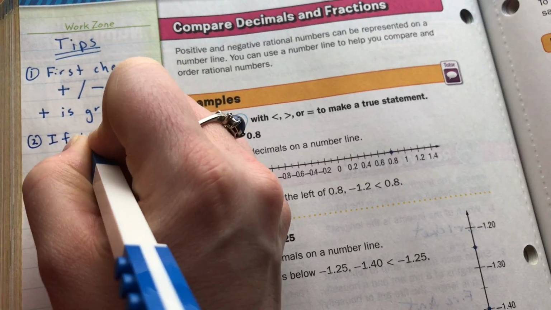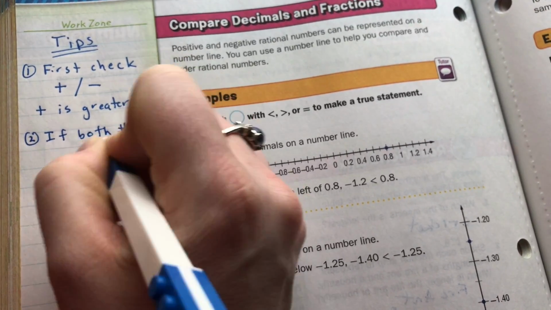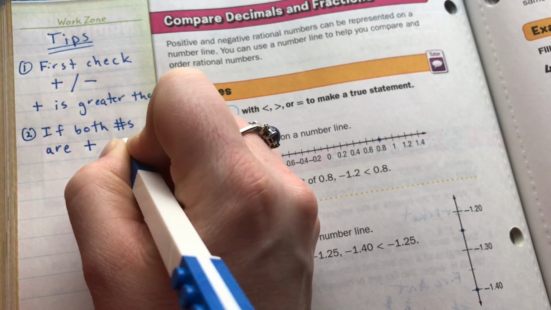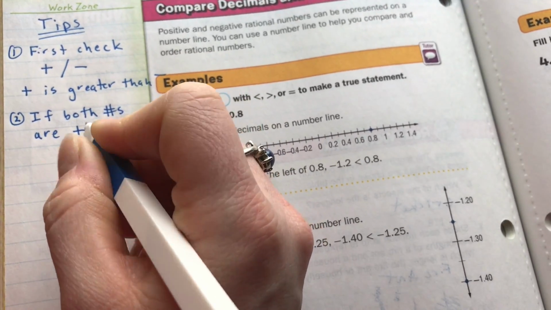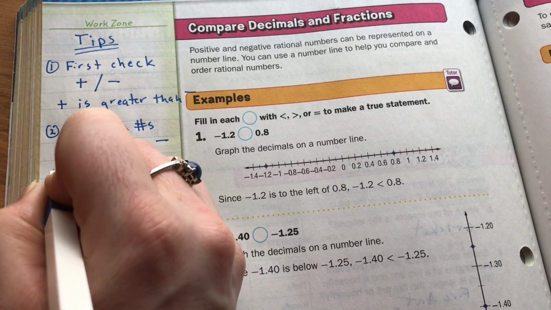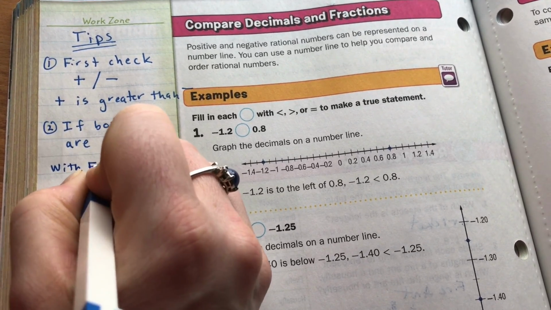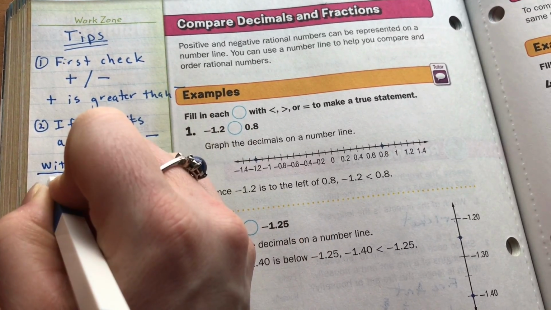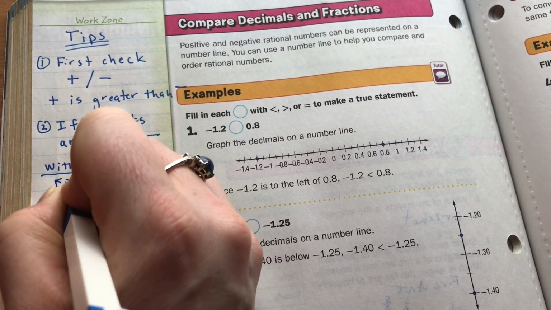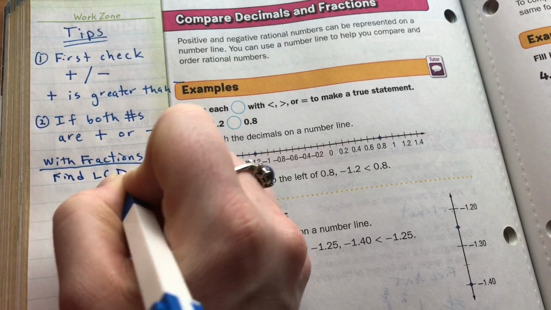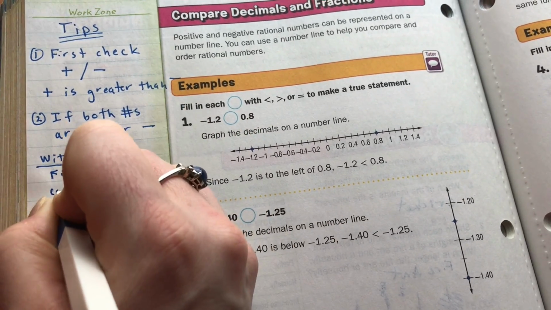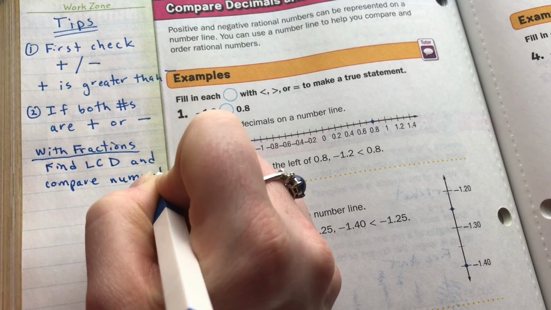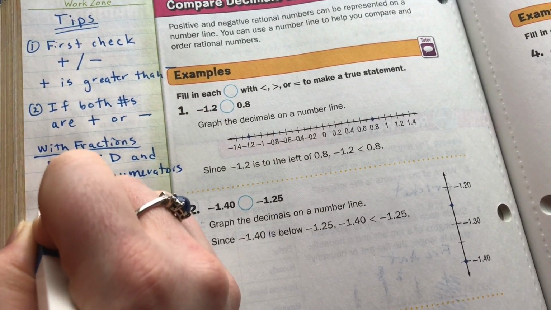If both numbers are positive or negative, then with fractions, you need to find the least common denominator and compare numerators. What do you do with decimals?